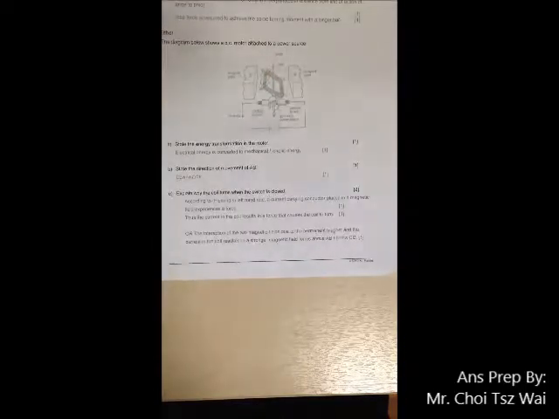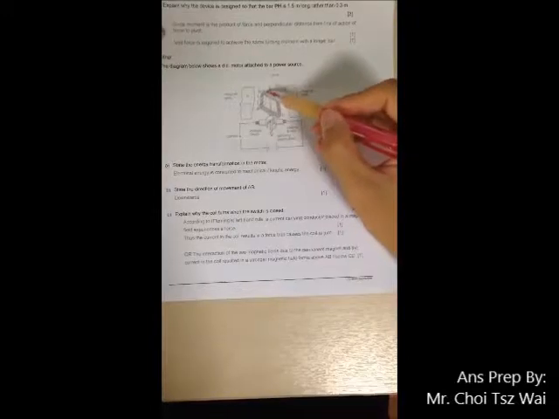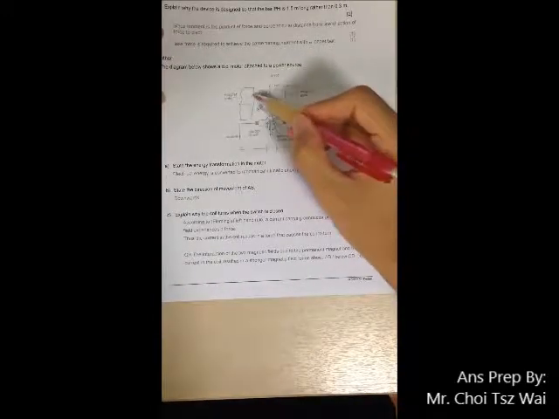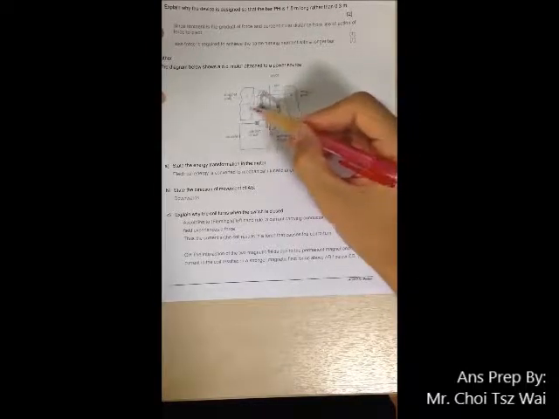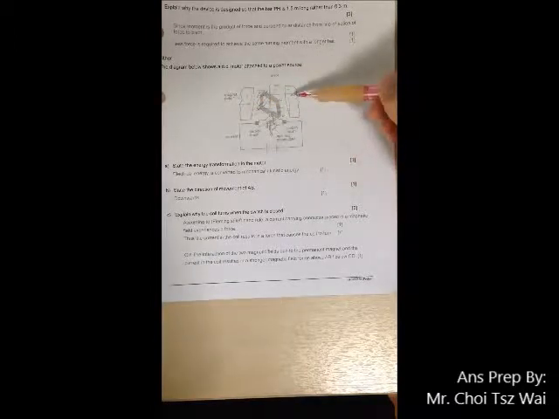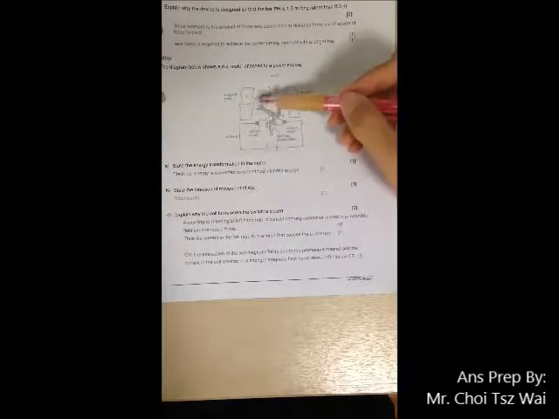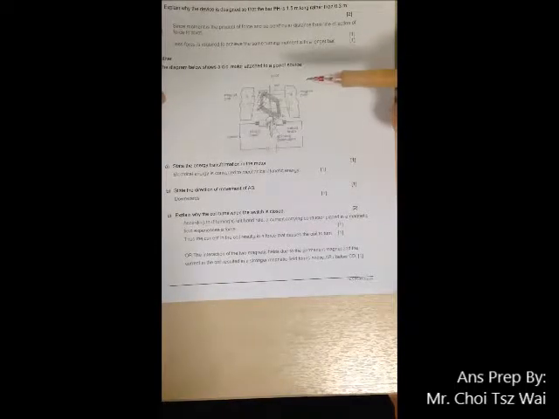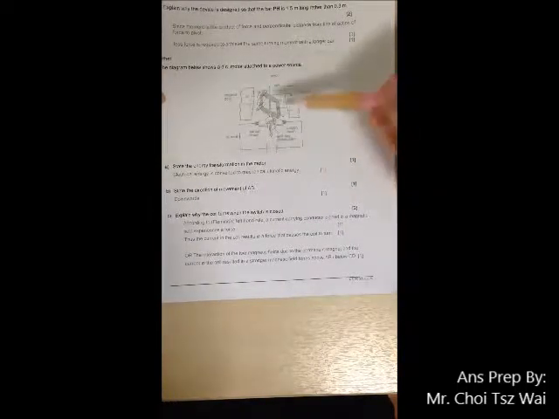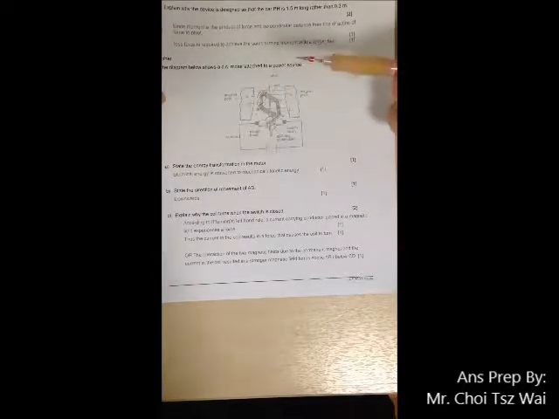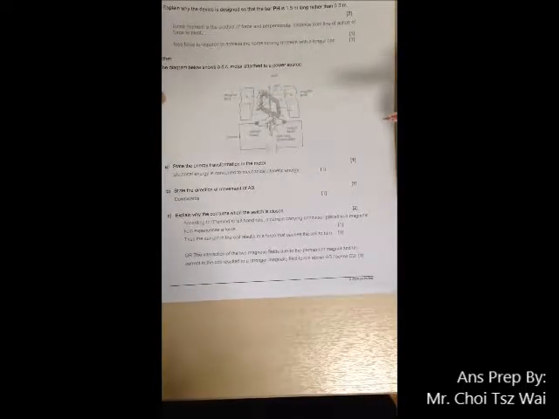Because of this, the magnetic field is going to interact with the magnetic field in between the magnetic north pole and the magnetic south pole. So this interaction of magnetic fields is going to cause an upward force on CD and a downward force on the side AB, and hence the coil starts turning.